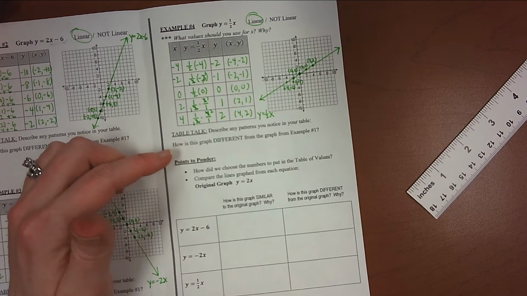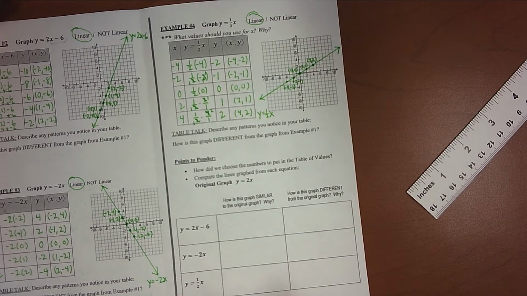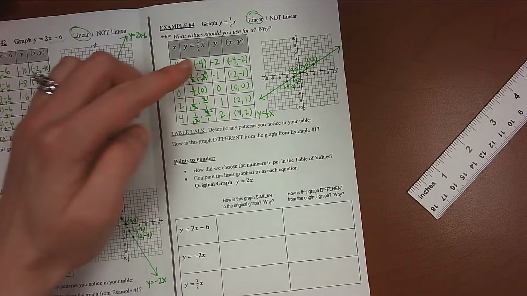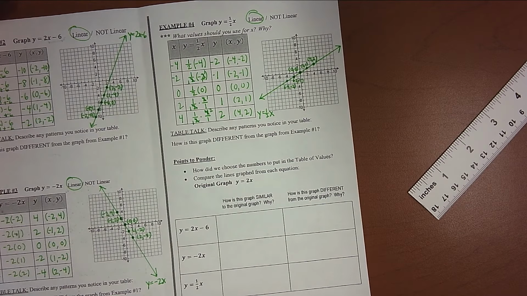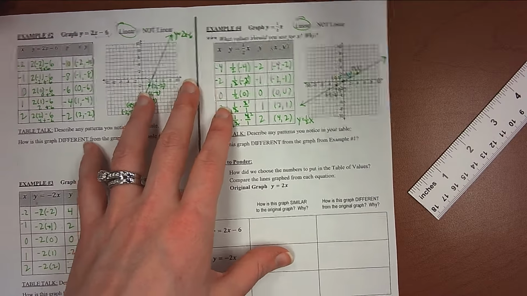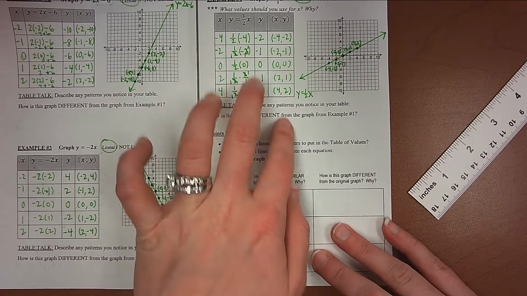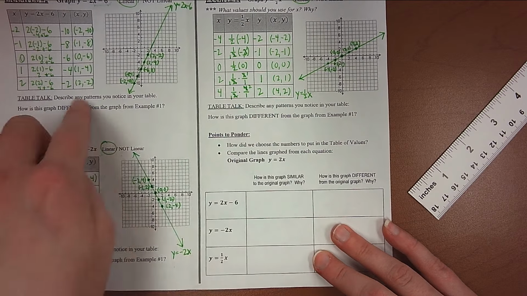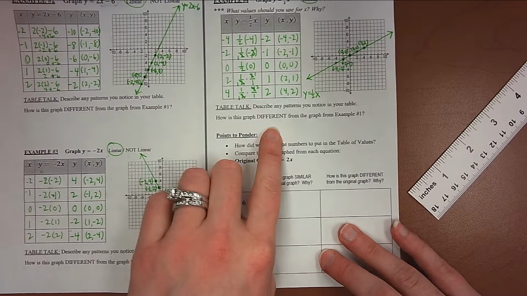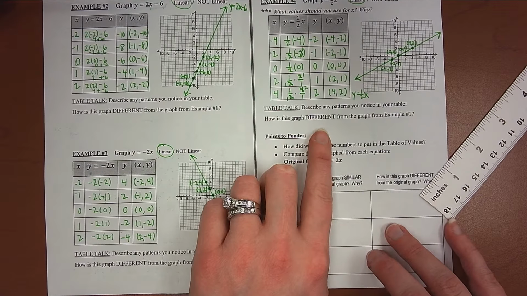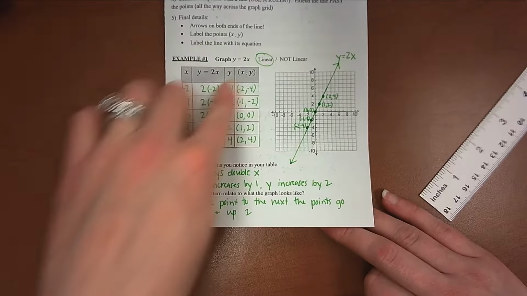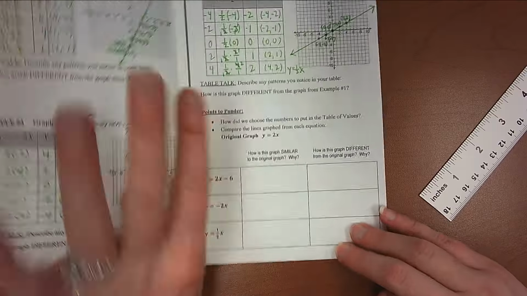And then this last one, again, I want you to fill in on your own. Describe any patterns you notice in your table. What do you notice about things? It's going up by 2's, and then what's happening to y. How is this different from graph 1 and example 1? Again, I'm not going to write anything for this little part, but I want you to write something to share in class. So all of these table talk parts, even though I did not write something, you should be writing something and comparing them to example 1 on the front side here as to patterns and how that changes your graph and how that changes your table.